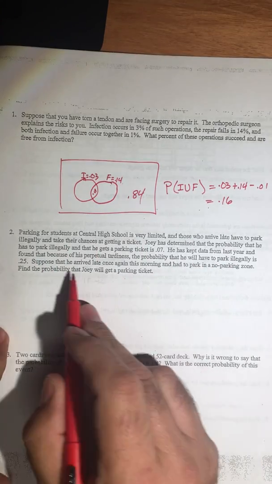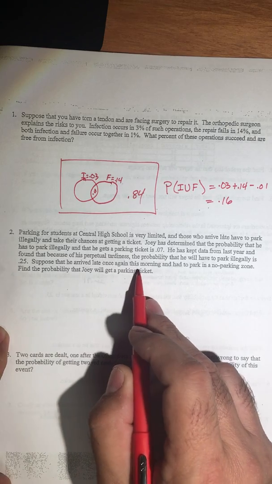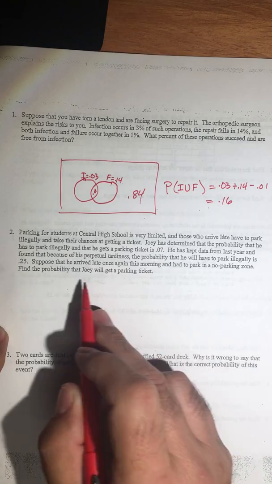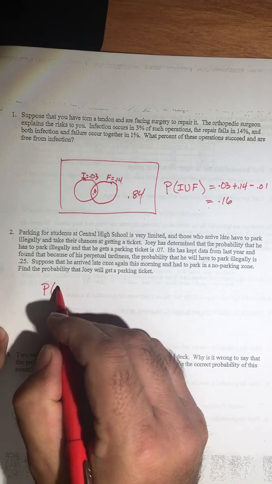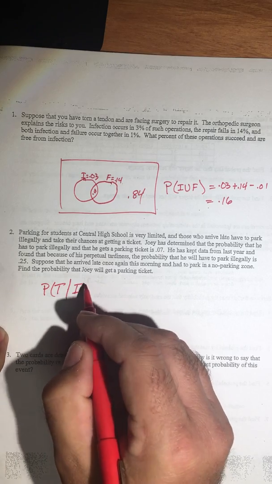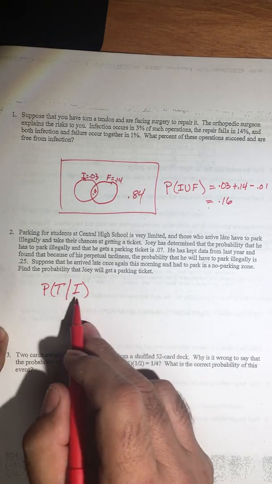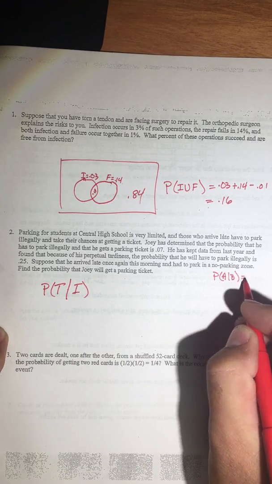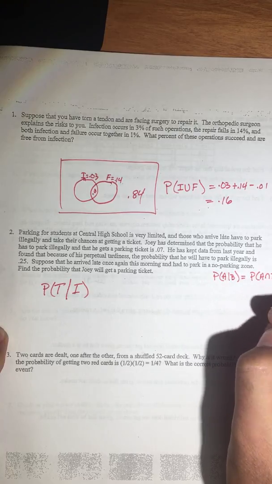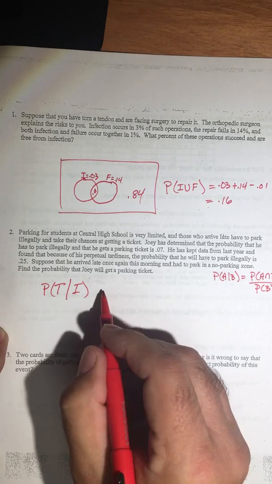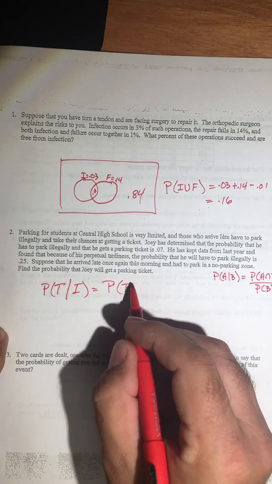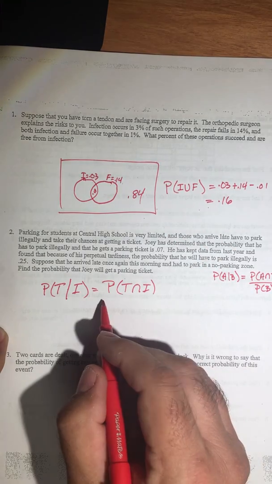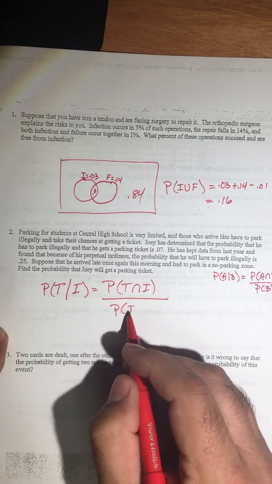This one's a little bit convoluted. Look at what it says here at the very end. Suppose that he arrived late once again this morning and had to park in a no parking zone. Find the probability that Joey will get a parking ticket. So this question is saying, what's the probability that he gets a ticket given that he parked illegally? This is one of those cases where we might actually need a formula. Remember, the formula for the probability of A given B is equal to the probability of A and B divided by the probability of B alone. So in this case, it's the probability of a ticket and illegal, divided by the probability of parking illegally.